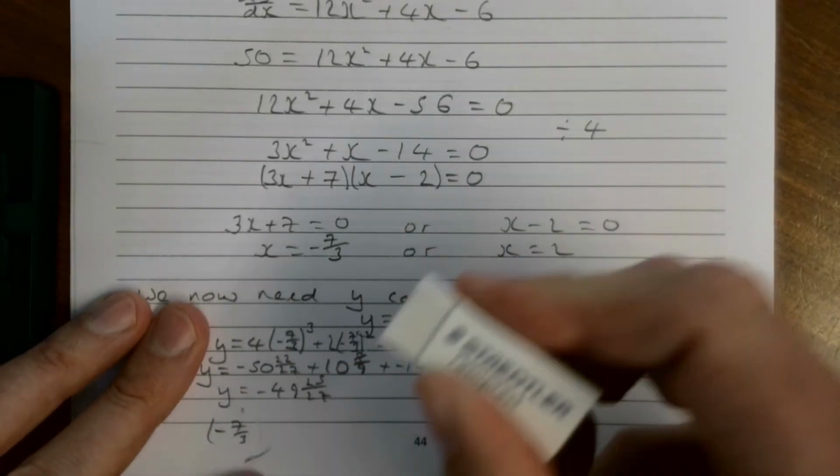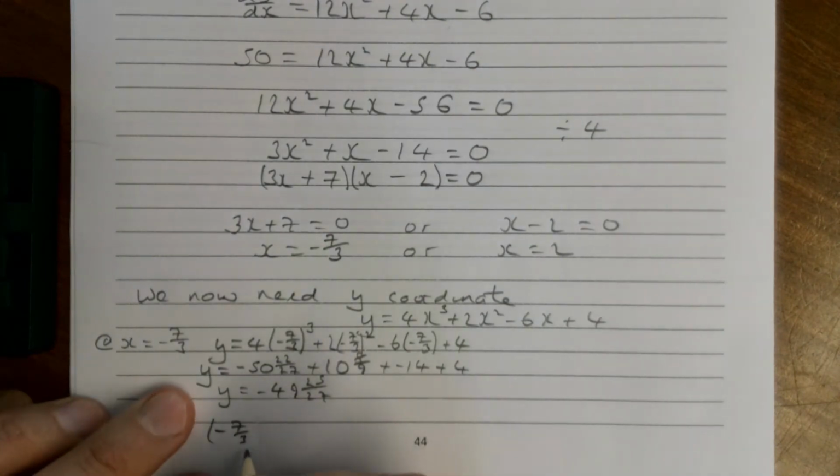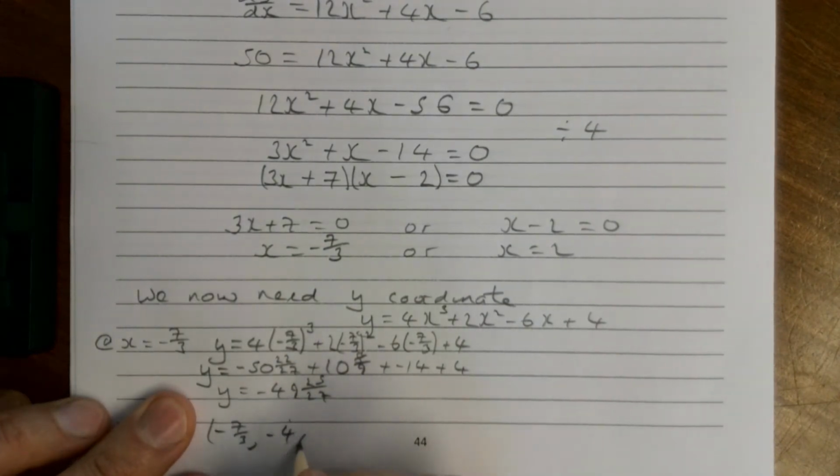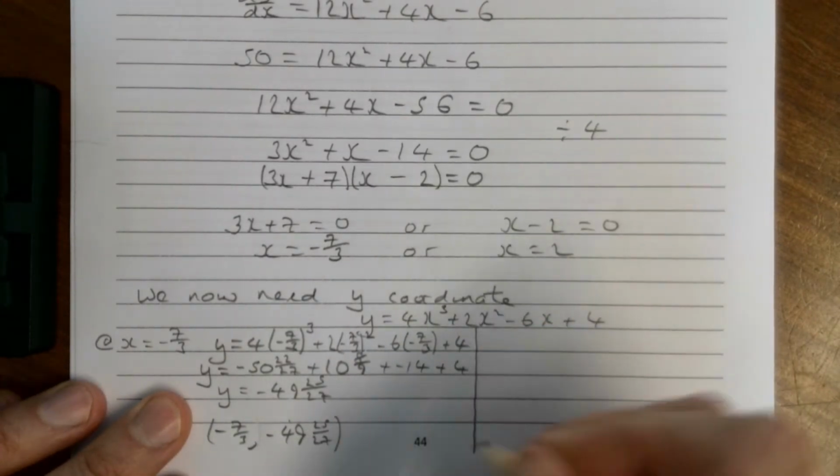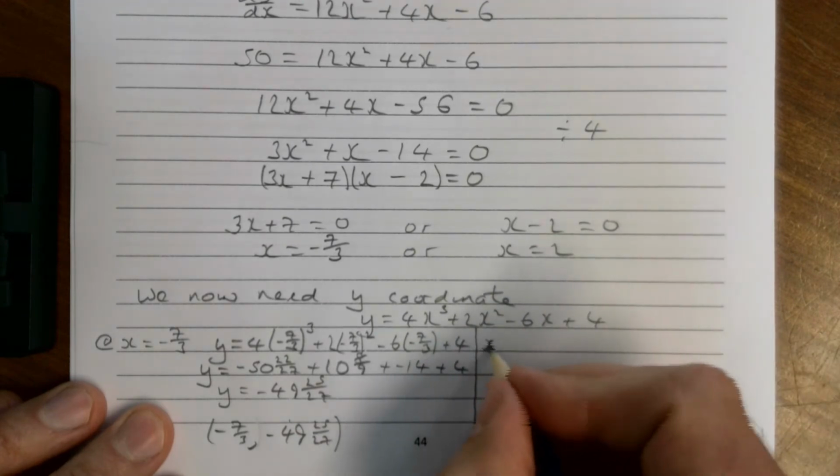Put a bracket there. Minus 49 and 25/27. We've got to do the other one here as well. So whenever x is 2, it's going to be easier.